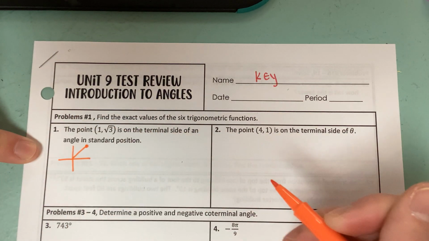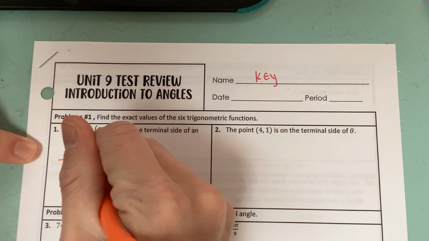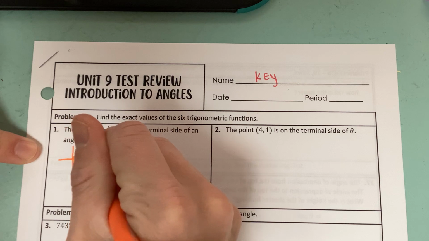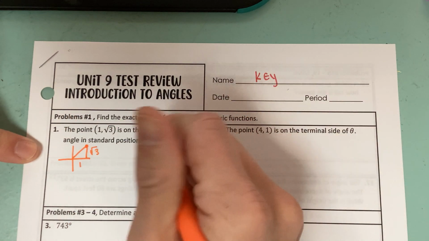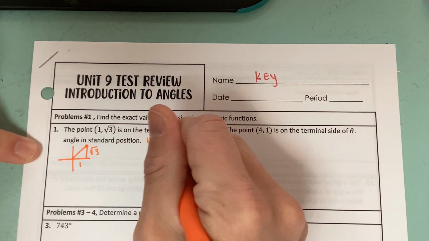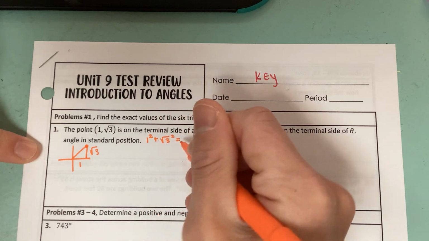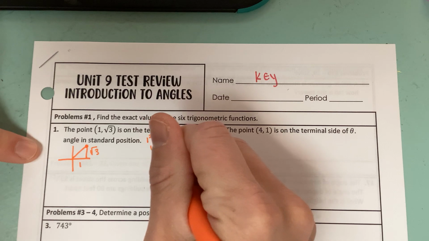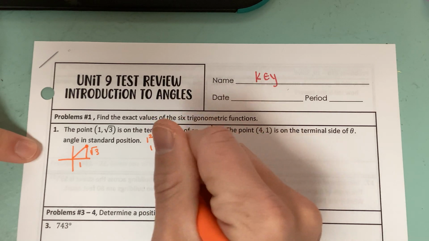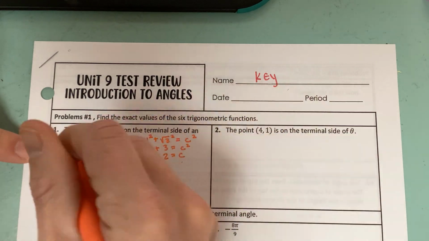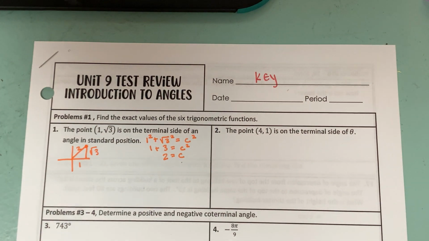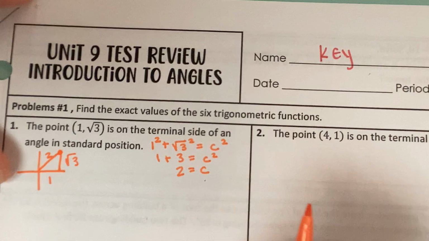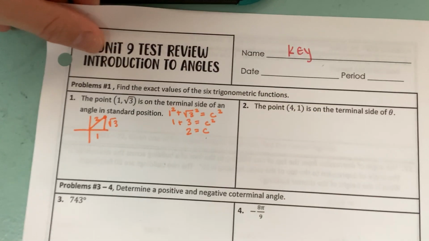So my angle is going to be right here, and I know that the x value is 1, the y value is the square root of 3, and so using the Pythagorean theorem, 1 squared plus the square root of 3 squared equals c squared. That's 1 plus 3, which is 4, and the square root of 4 is 2. So I know that this hypotenuse is going to be 2. All right, so from there I can do the rest of the trig functions.